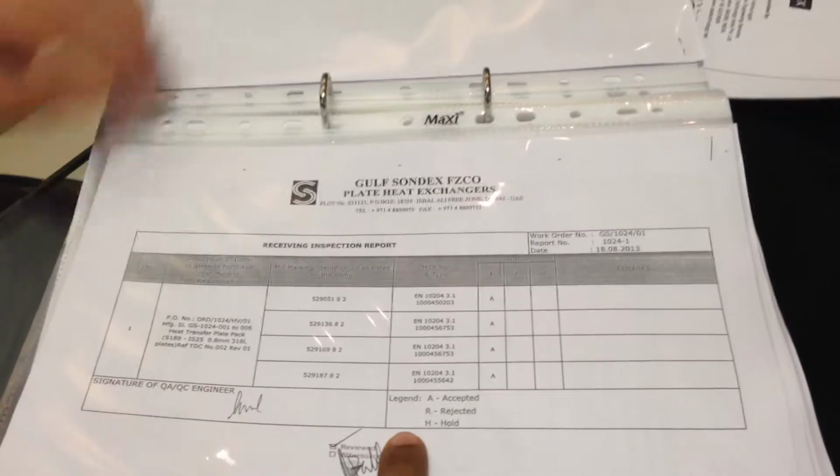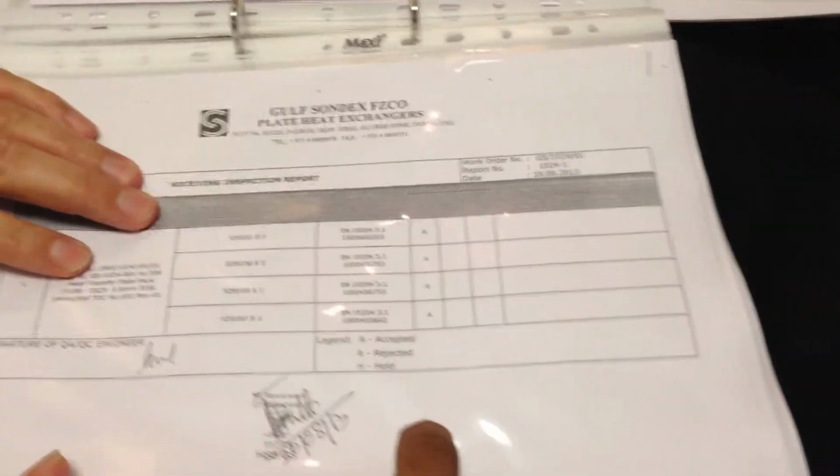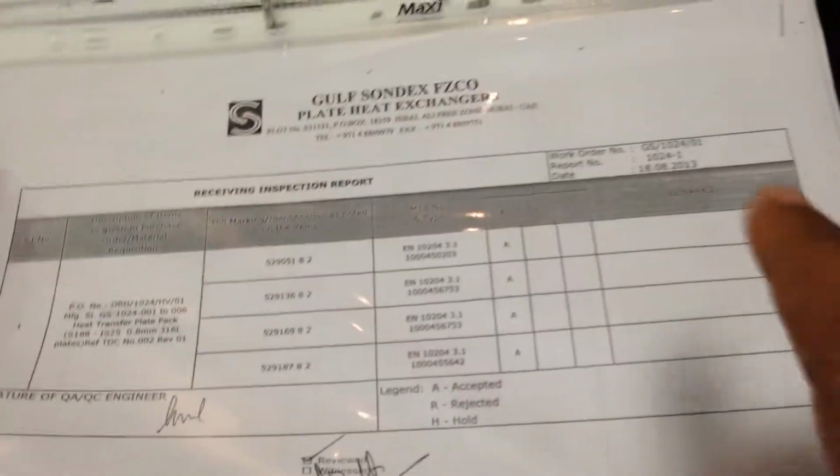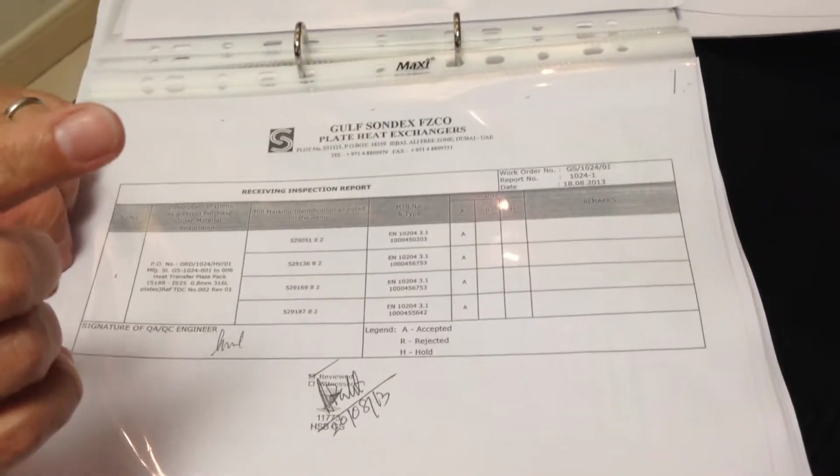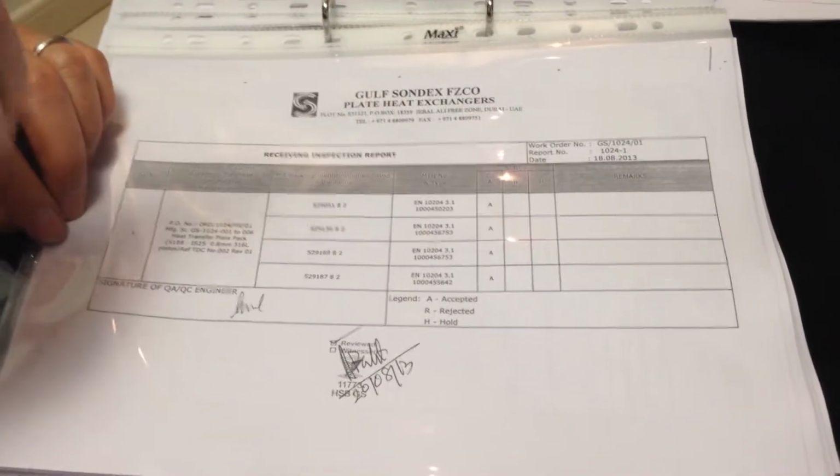So lots of documentation related to these heat exchangers. And this is for the plates, the heat transfer plates. That is for the header and follower plates. This also has the same fashion, heat numbers, everything will be there. He will witness and he will sign on the front page. I saw the AI today. He was inspecting the plates for the next lot.